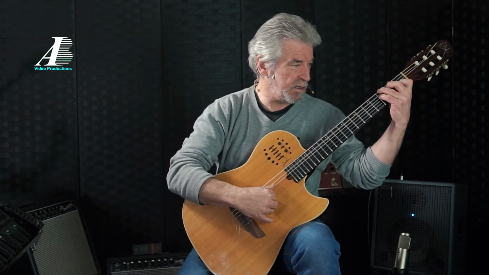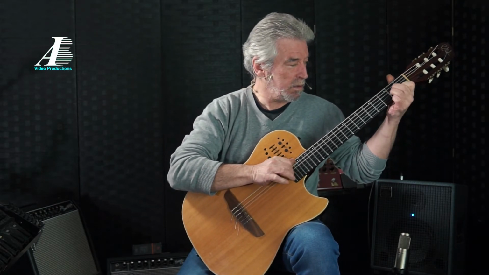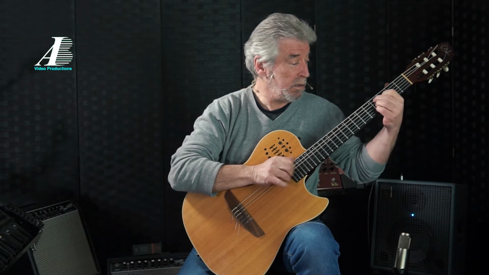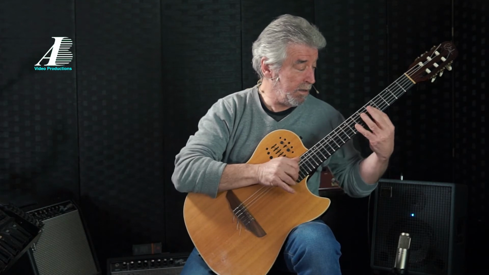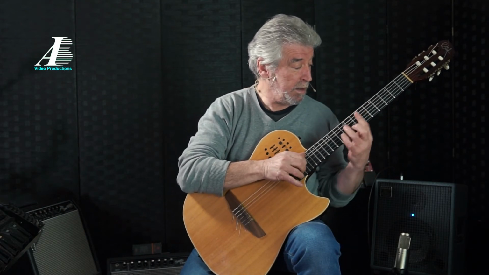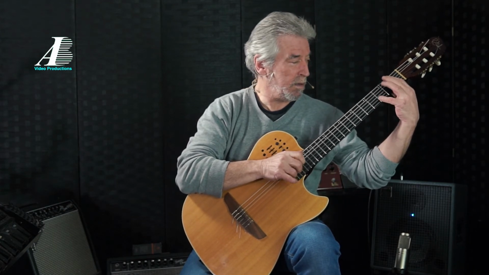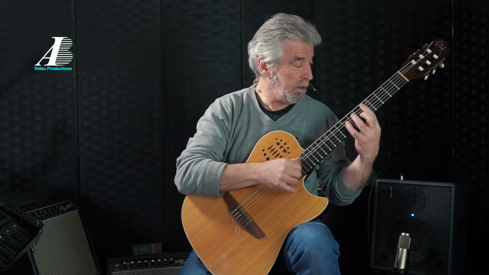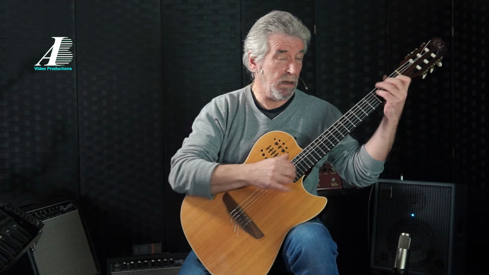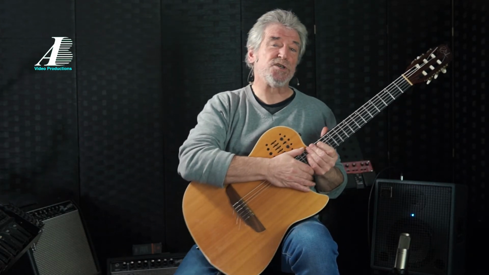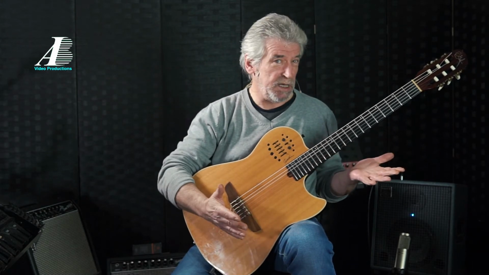The flat 9th. Flat 9th. So that's just one of the ones you can use. Whatever key you're in, just go up a flat 9th. So that was me in C.